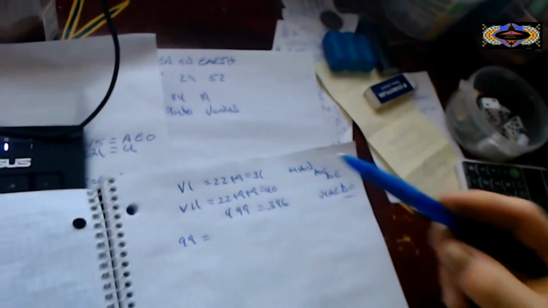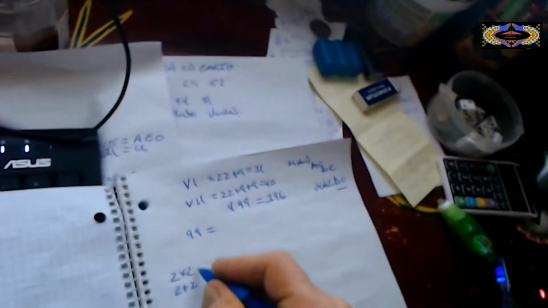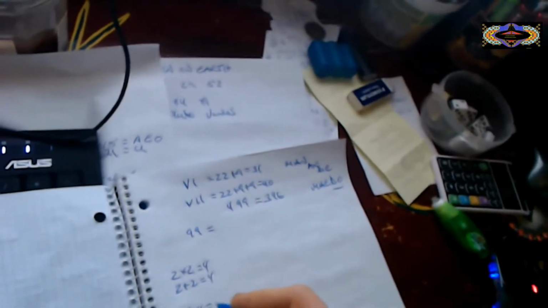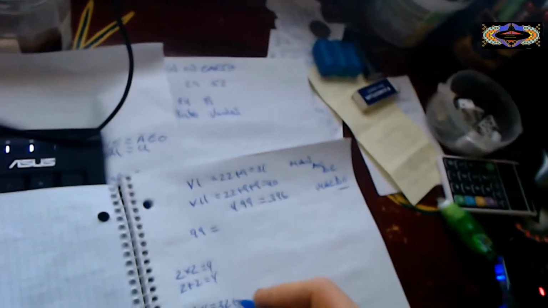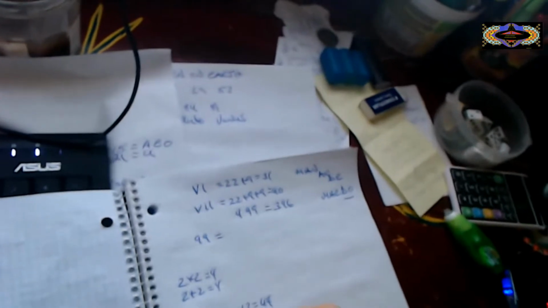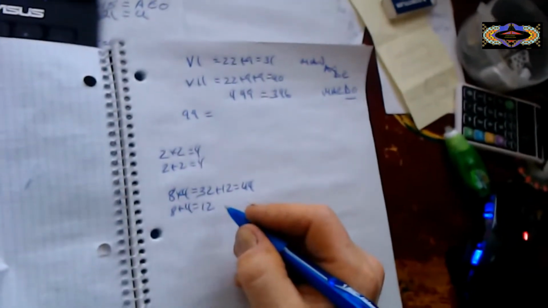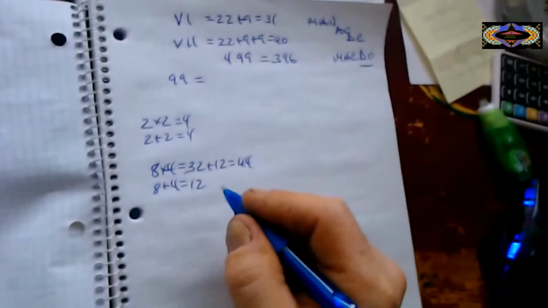4 and 4. 2 times 2, 2 plus 2 equals 4. 8 times 4 equals 32. 8 plus 4 equals 12. 12 plus 32 equals 44. I never do this. I don't do the multiplication. There's a lot of work and a lot of time involved.